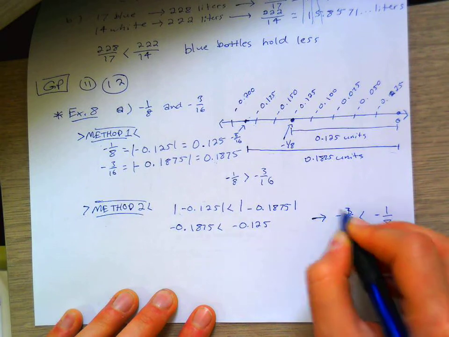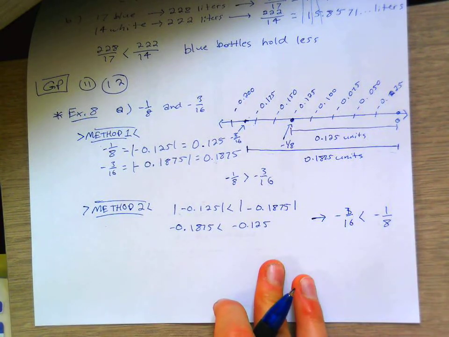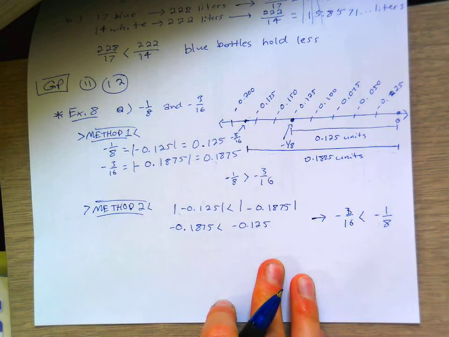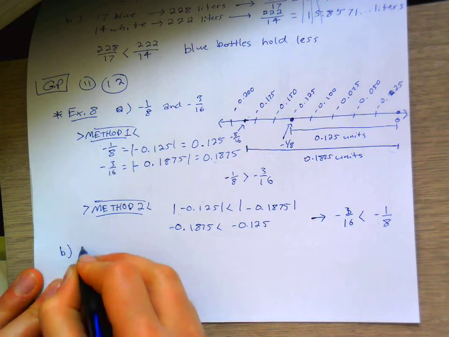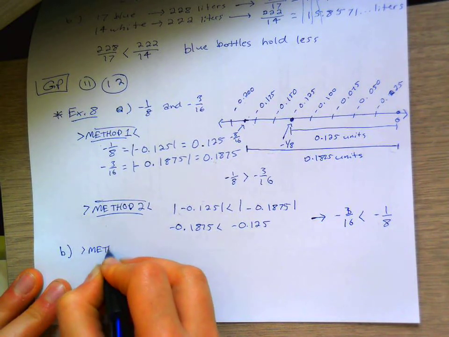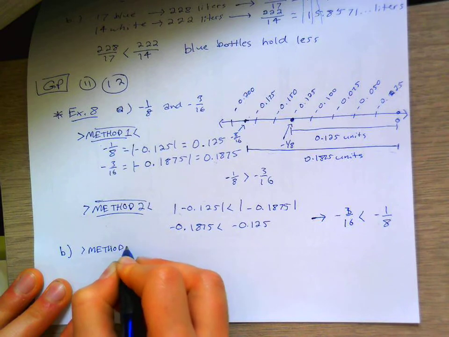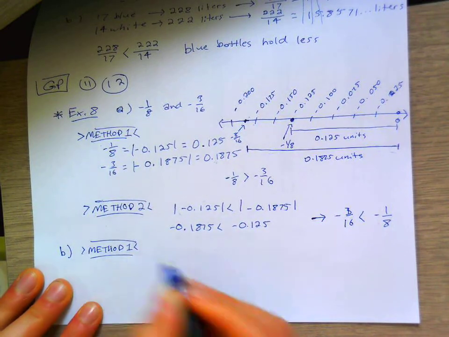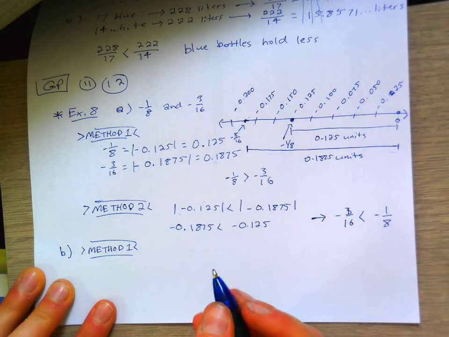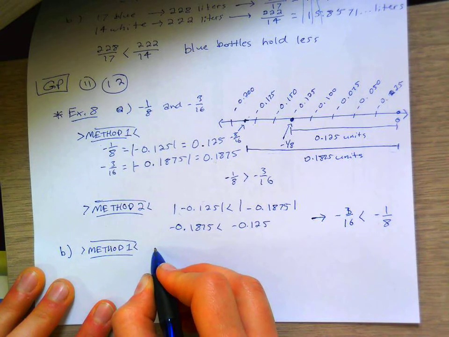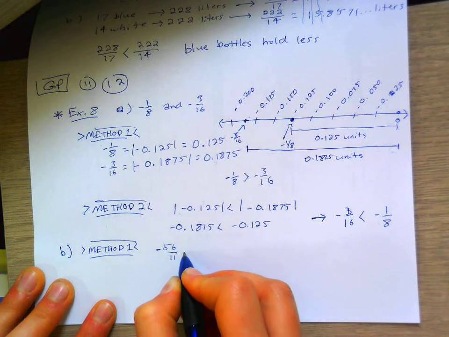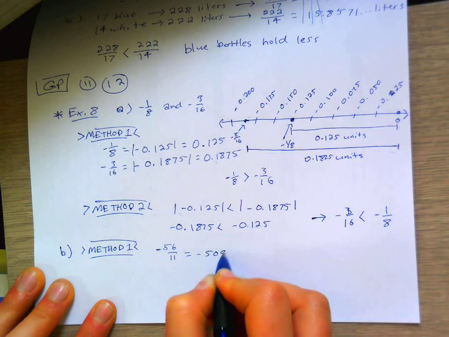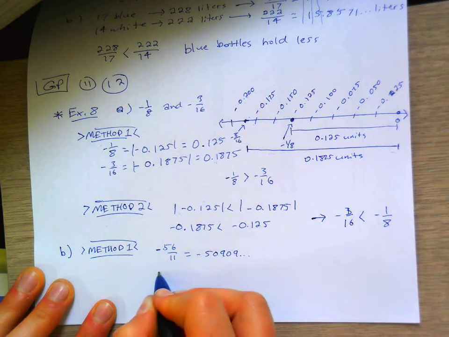B, we're also going to be doing with both methods. Let's try B, method 1. B method 1, we're going to be comparing -56/11, which equals -5.0909..., and that also equals -5.09 repeating.